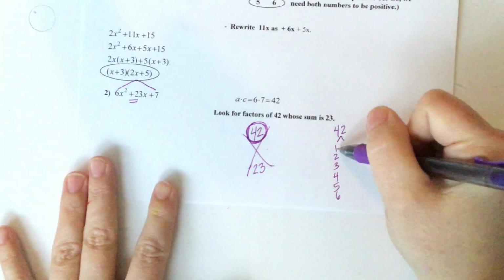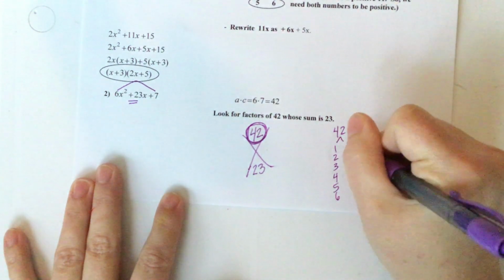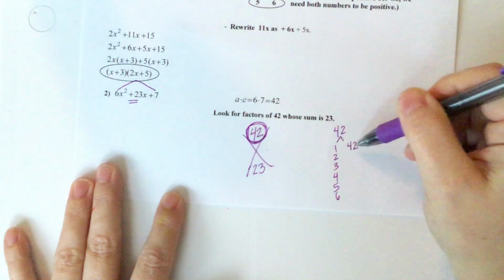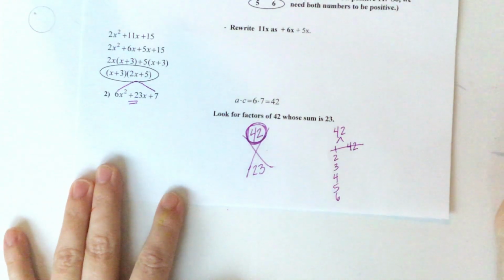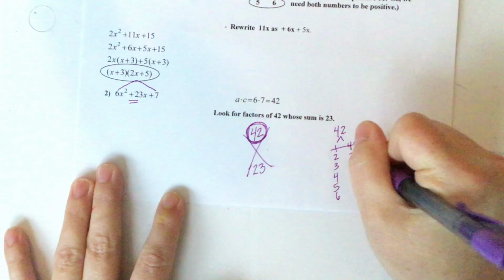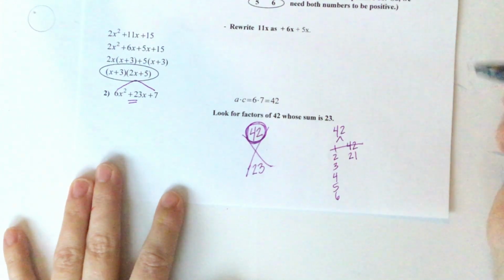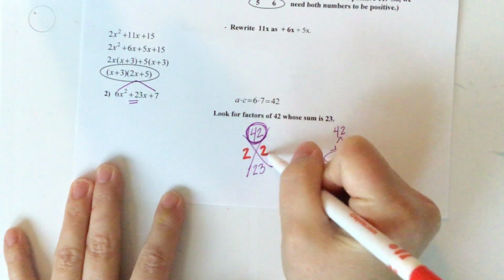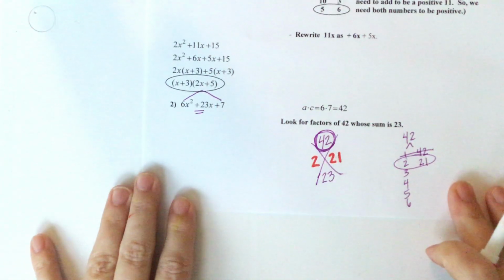Okay, so I start with 1, and I ask myself, 1 times what makes 42? Well, 1 times 42 makes 42. Then you ask yourself, okay, well, do these 2 numbers add to make 23? Nope. So I move on to the 2. 2 times what is 42? 21. Then I ask myself, do these 2 numbers add to make 23? Yes, they do. Now, sometimes you don't find your numbers that fast, but sometimes you do. Okay, so this is how this is going to work.